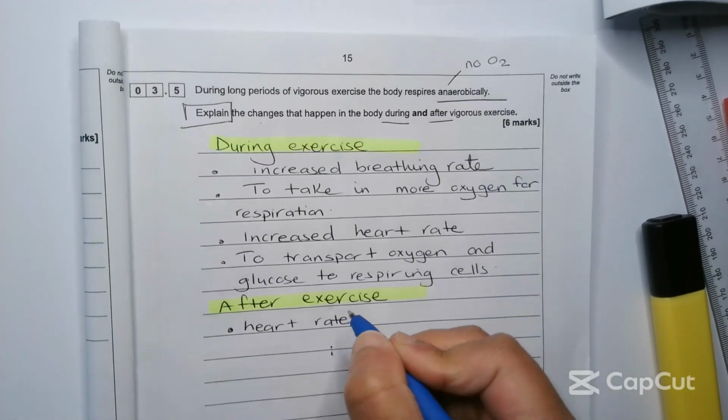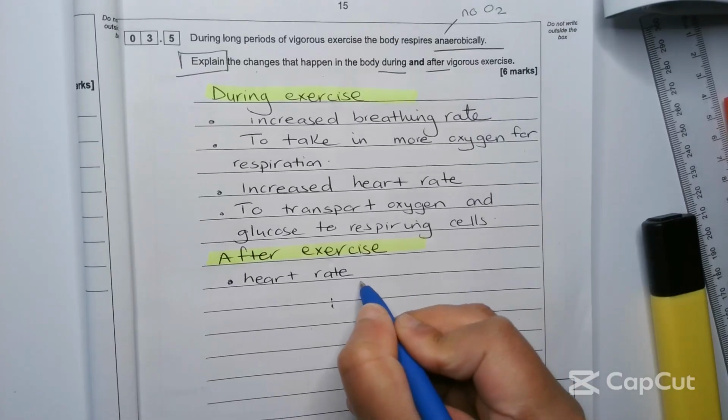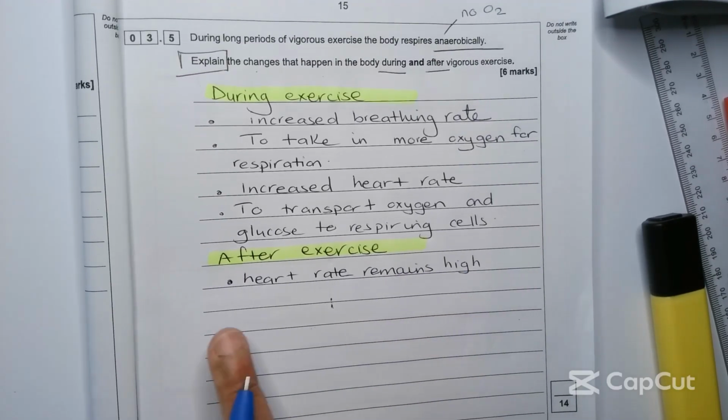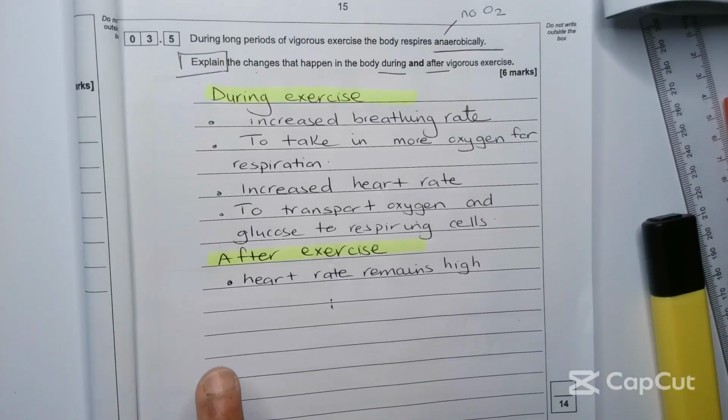So heart rate remains high. Or if you wanted to, you can say the heart rate slowly decreases. The reason for this is so that the person continues to breathe rapidly to pay back oxygen debt.